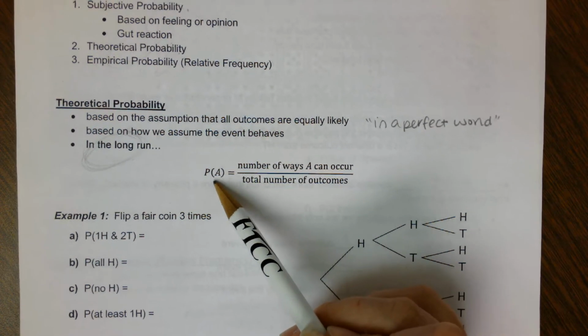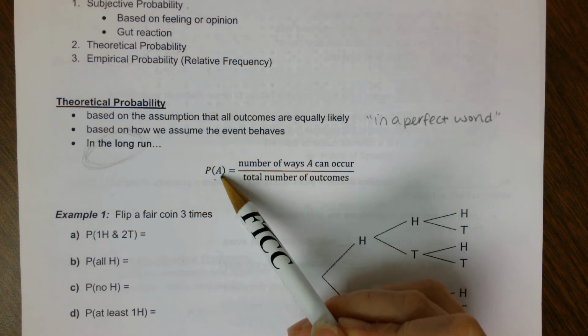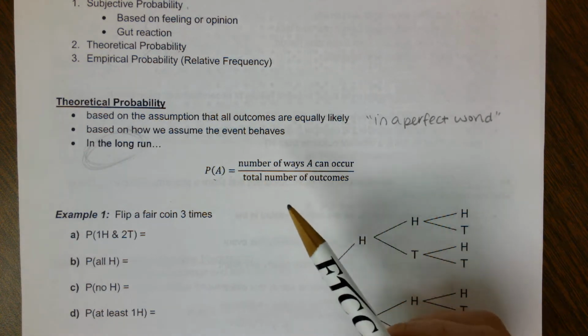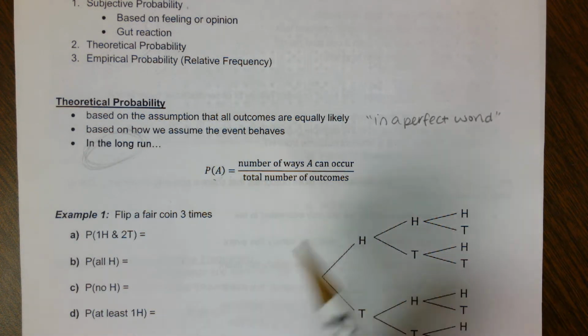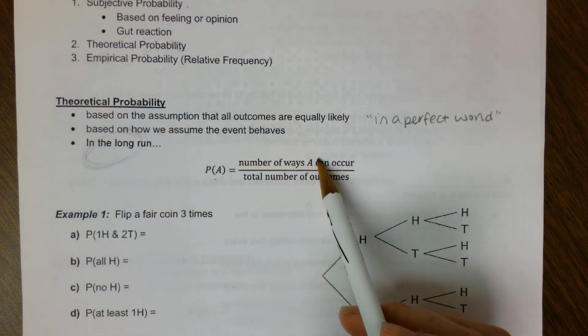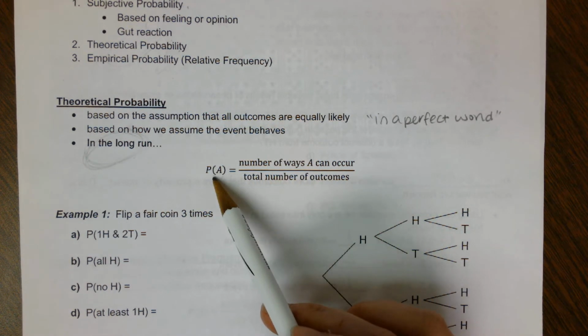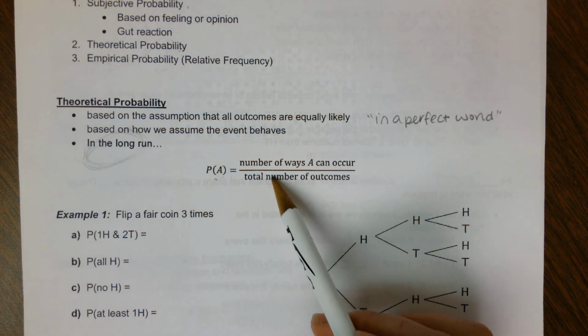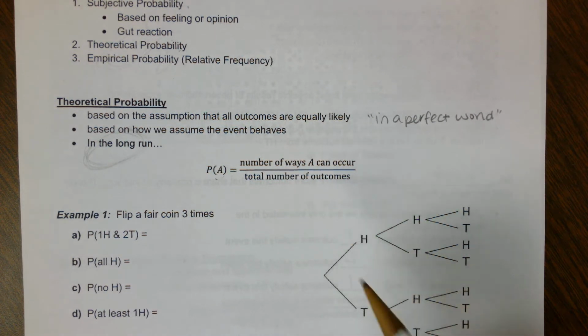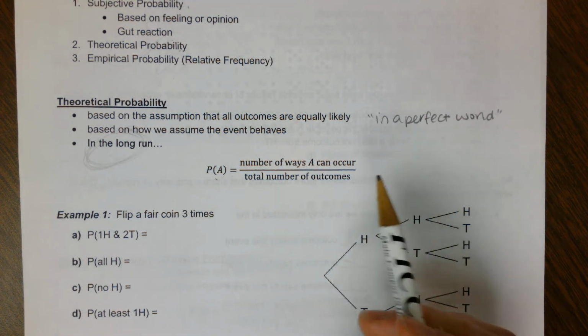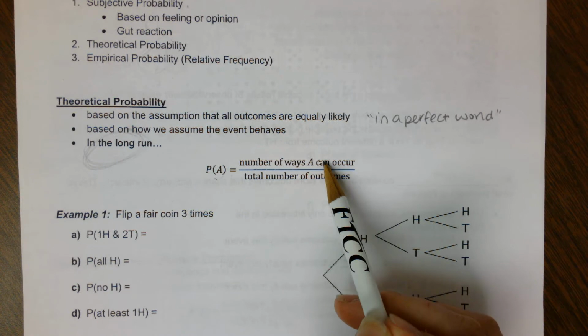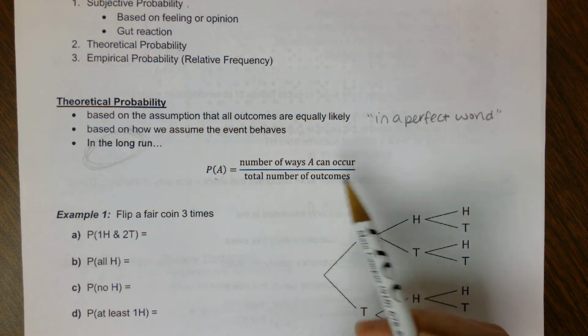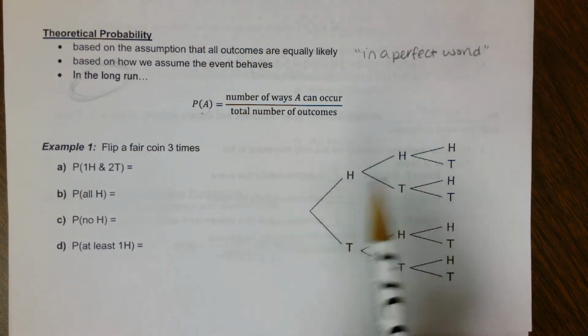Okay, so find the probability. Probability is like a percentage, so it's basically a part over the whole. You say the number of ways that satisfy your situation, satisfy your event, over the total number. So you're saying of all of the things that could happen, what's the percent that it does actually happen? Your part would be the number of ways it can occur, your total would be the total number of outcomes. Okay, so let's say we flip a fair coin 3 times.